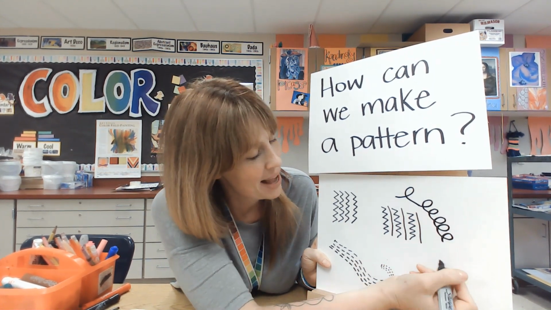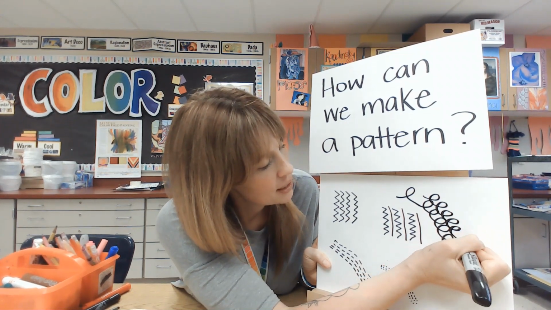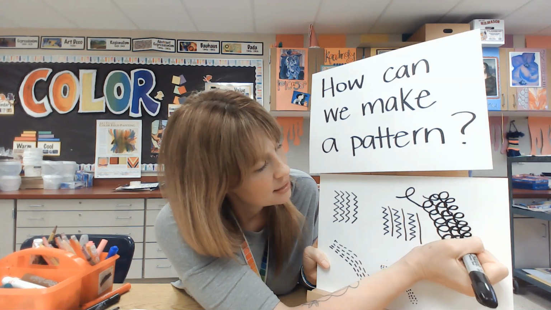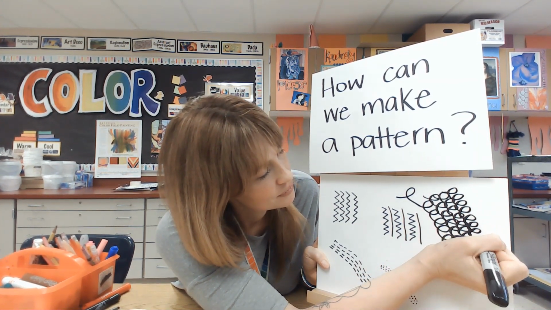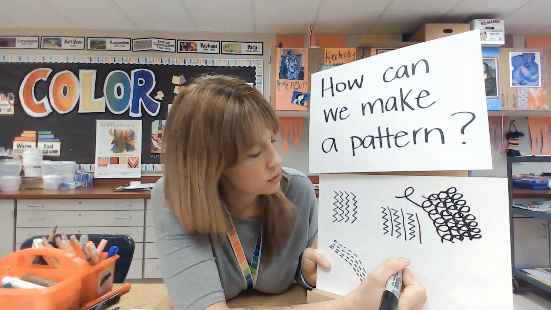All right, let's make it a pattern. Let's repeat it. Here's a loopy line pattern. I'm repeating loopy lines. Ooh, they're even overlapping. That's a cool pattern.